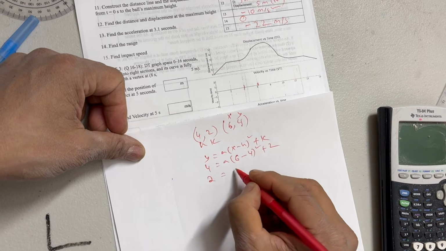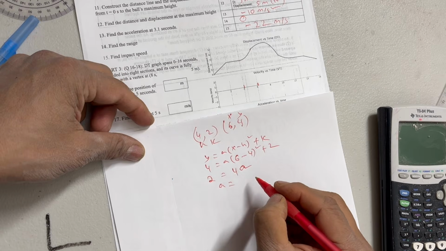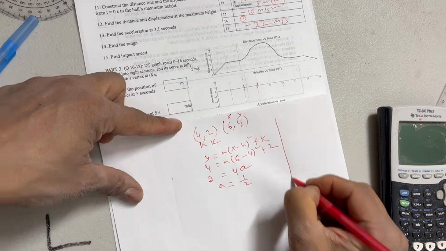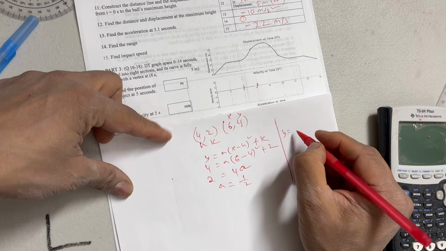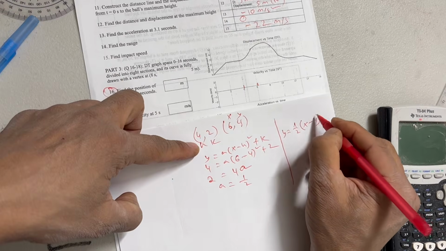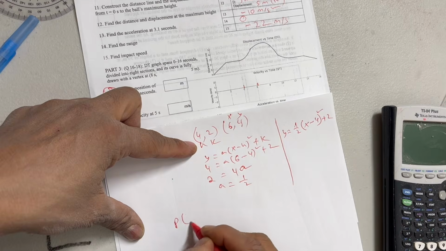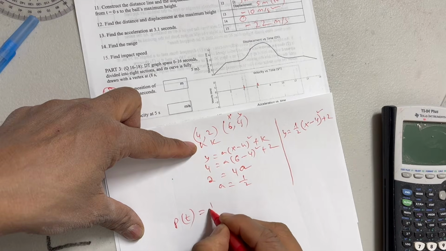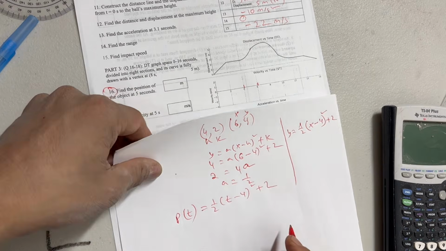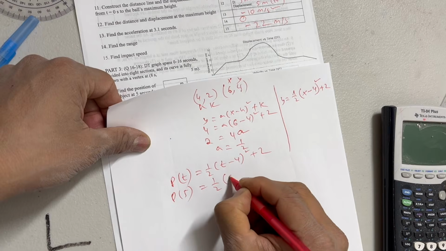So you have 2 is equal to 4a. So a is equal to 2 over 4, half. So y is equal to half times x minus 4 squared plus k. So our position function is half times t minus 4 squared plus 2. I did not ask for a position function. I asked you what is the position at 5 seconds.